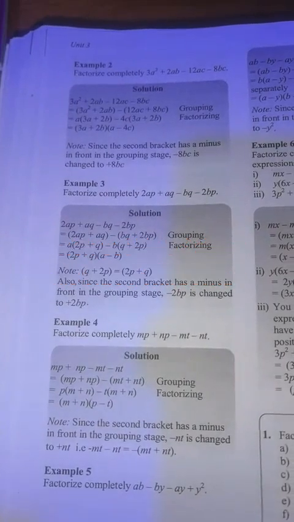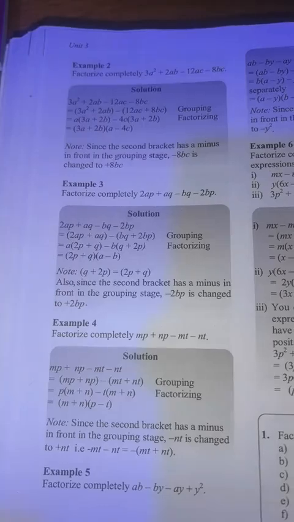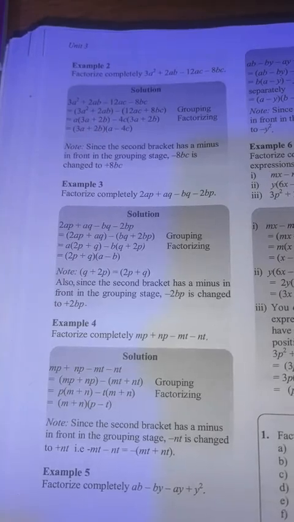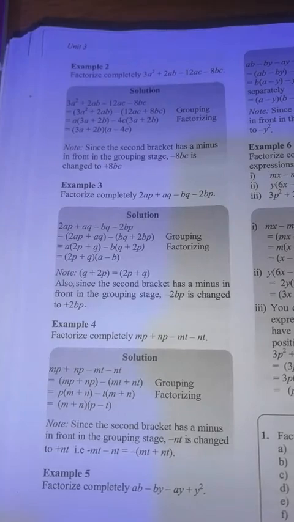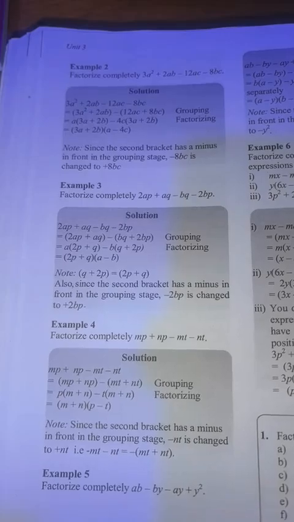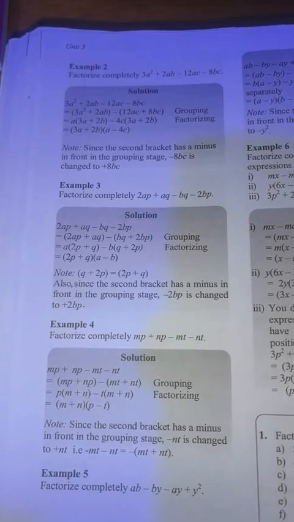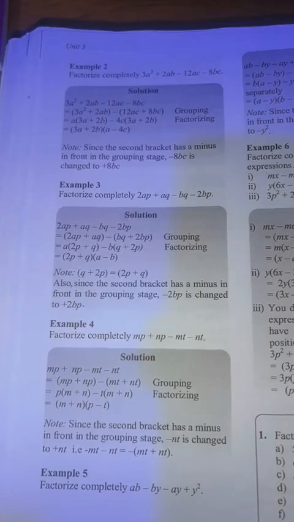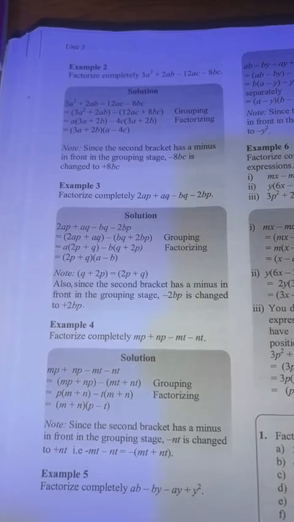This is core math for SHS students, and we are at the moment treating factorization. We have dealt with method 1, that's when we do it by common factor. The second method is by grouping. We have been introduced to the two, and we want to have more examples on how things are done practically, not just following the book, right?